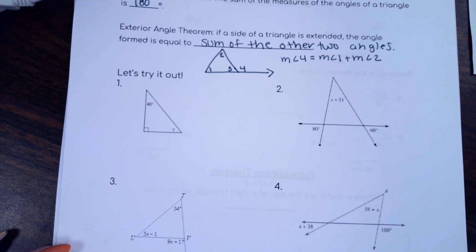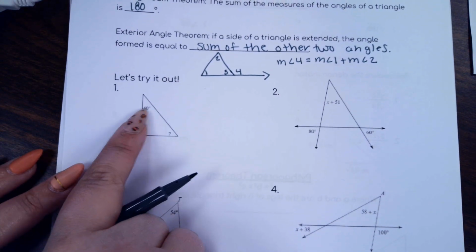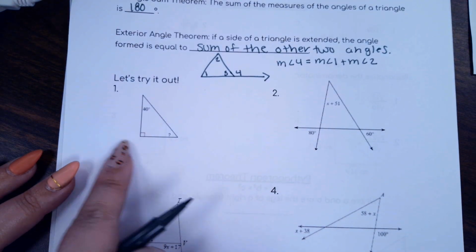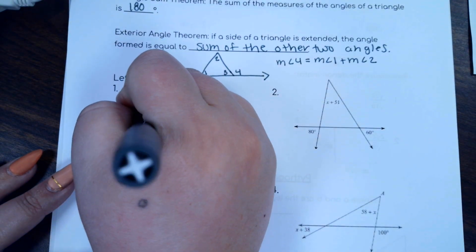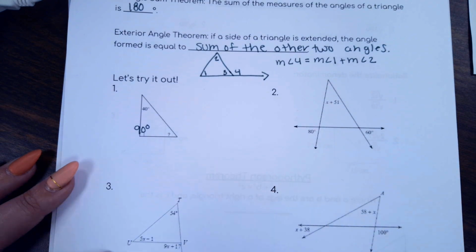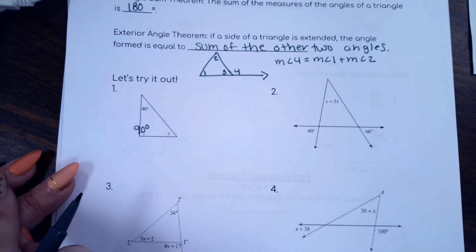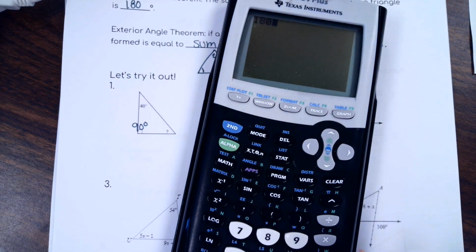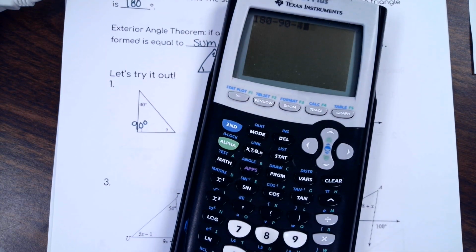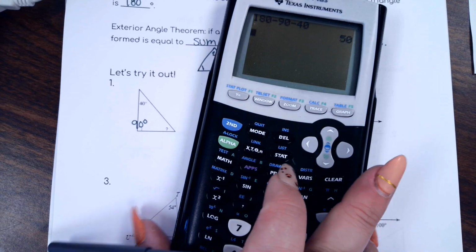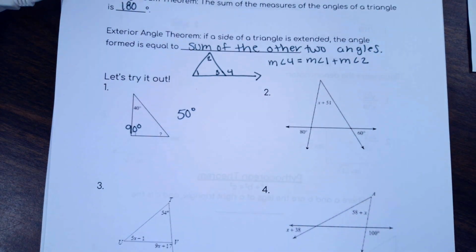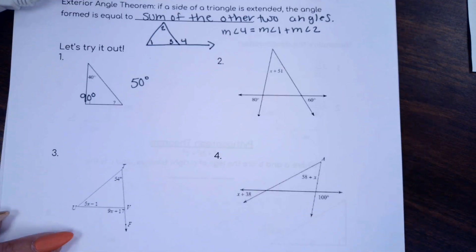All right, let's practice some of this. Number 1, we've got a 40-degree angle, a box, and a question mark. We've got to remember that the box means 90 degrees. We know all three of them together equal 180. So to find the missing angle, we can take 180 and subtract our two angles that we know, and that gives us 50. So the missing angle there is 50 degrees.